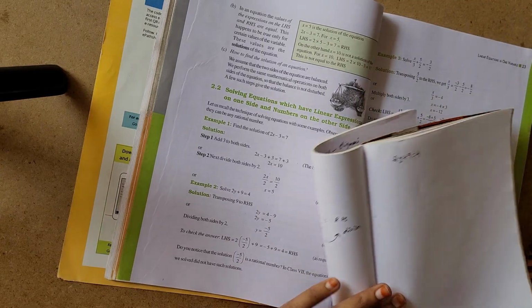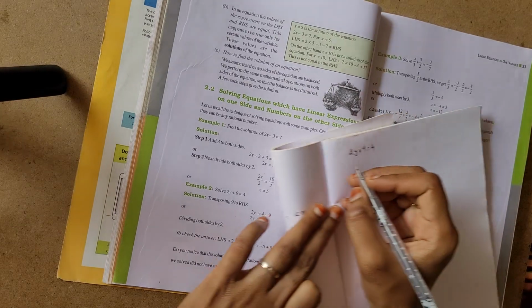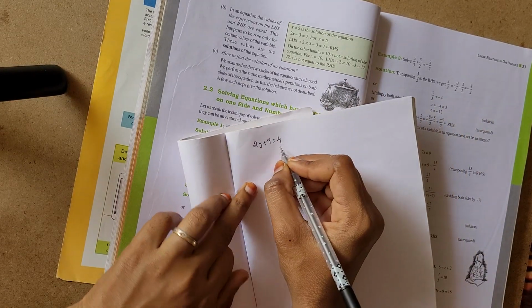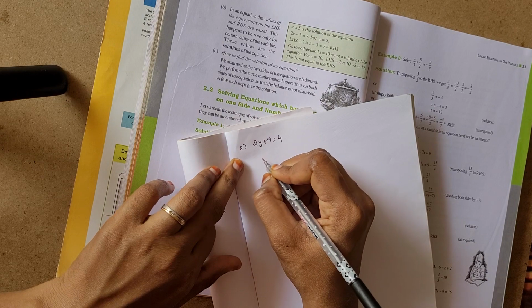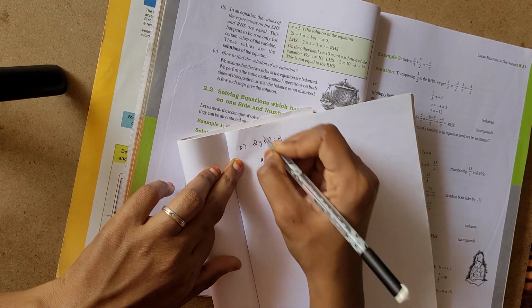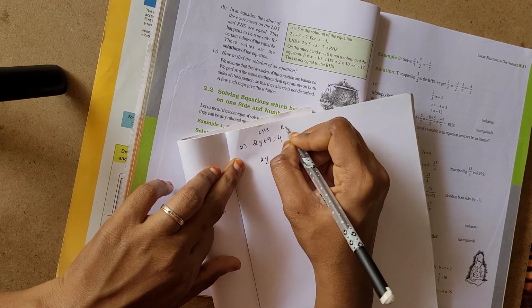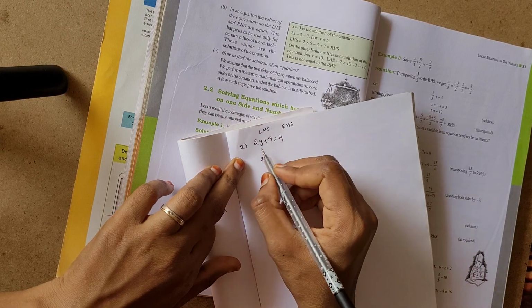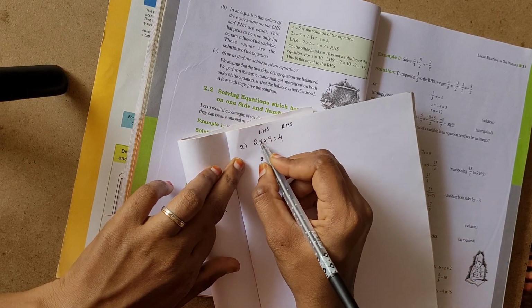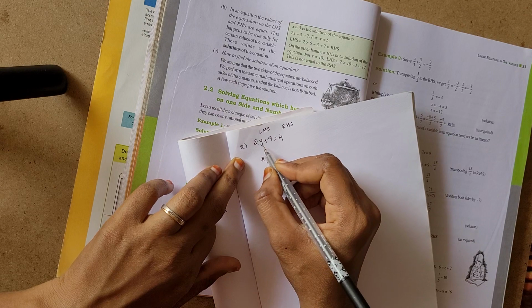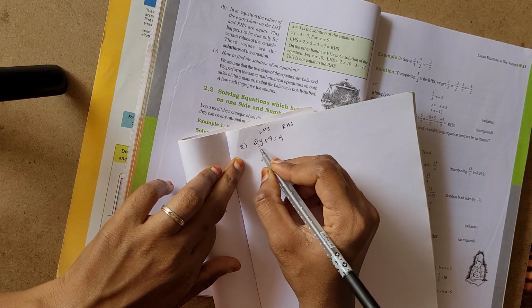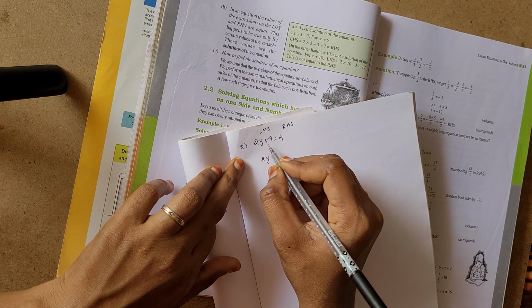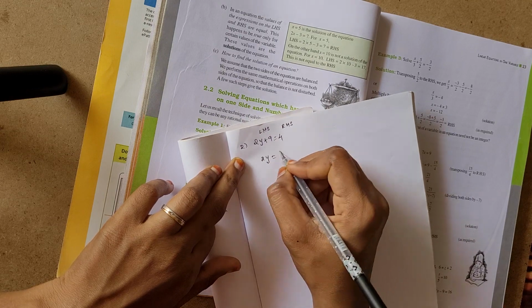So let's look at example 2. 2y plus 5 plus 9 is equal to 4. This is example 2. Again, I told you this is LHS and this is RHS already. So you want to know the value of y. What are the other than y values we have? 2y and 9 also we have. So we want to send that to the RHS side.